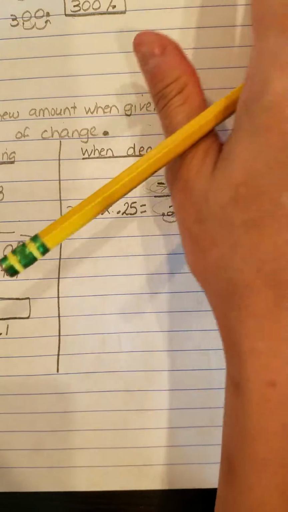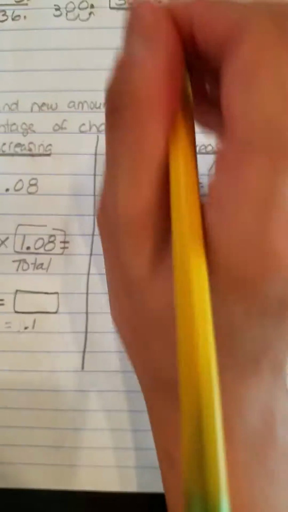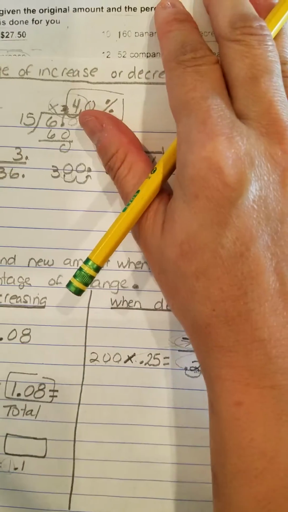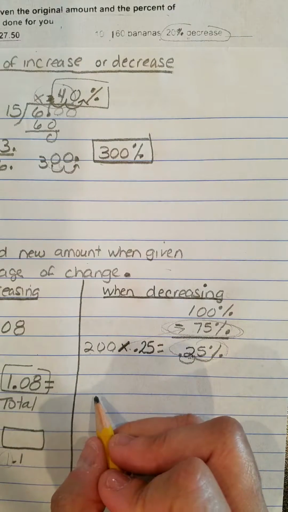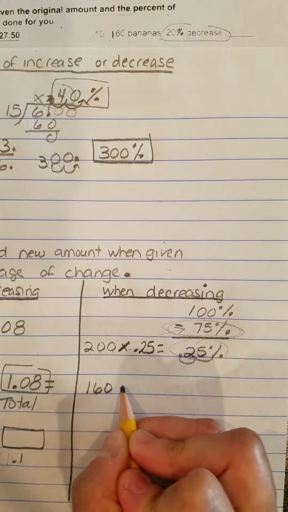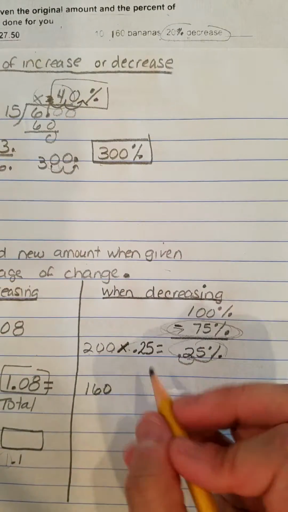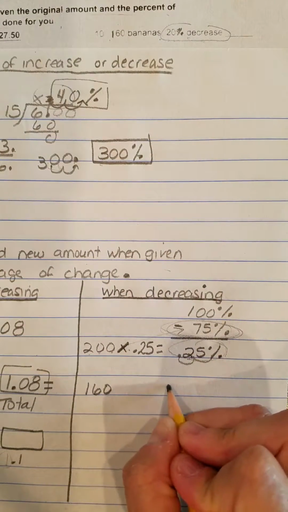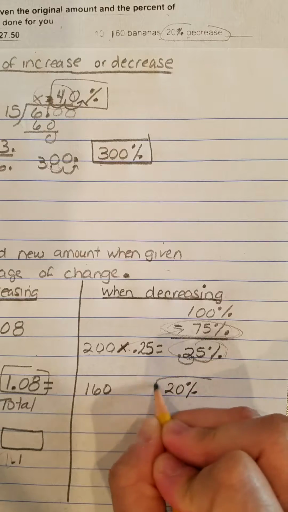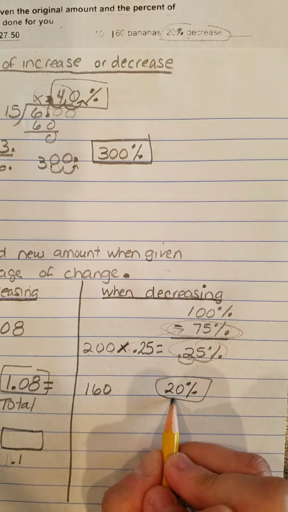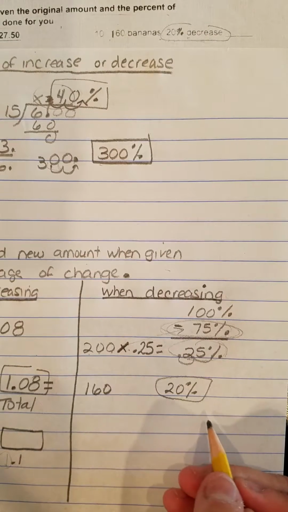Okay, let's look at another one on decreasing. You have 160 bananas, okay, 160 bananas. And you are decreasing by 20%, which means you're losing 20%. So if you're going to lose 20%, how much are you going to keep?